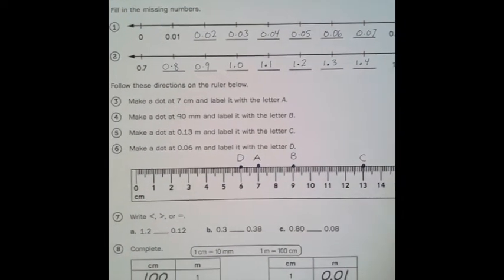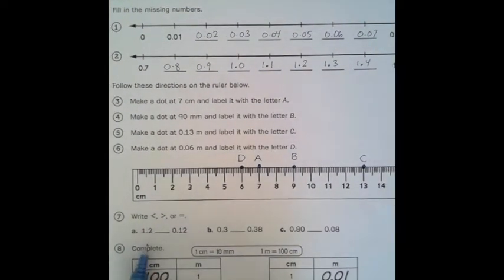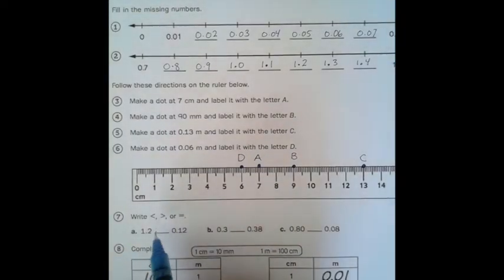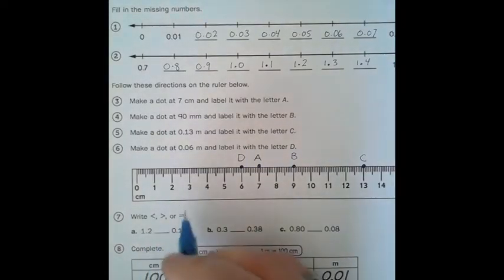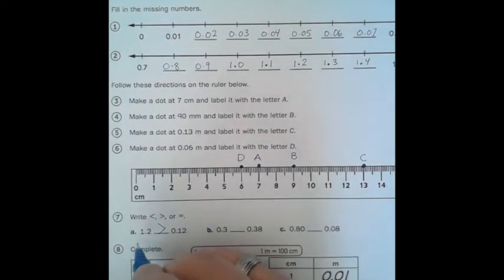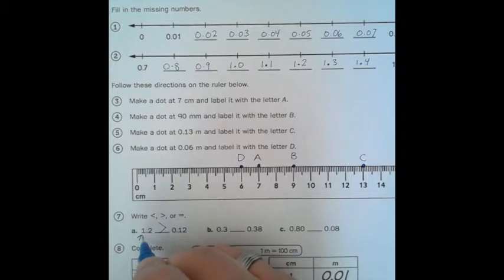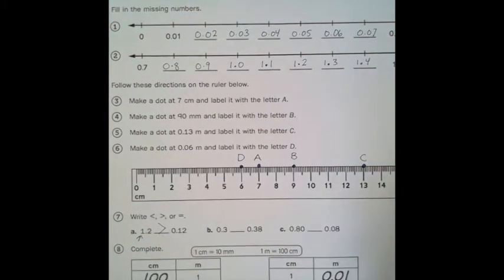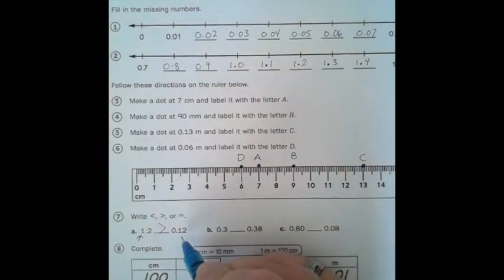All right, so now for 7, we're being asked to compare these decimals. So if we have 1 and 2 tenths, and we're comparing it to 12 hundredths, we know for sure that 1 and 2 tenths is greater than 12 hundredths because, first of all, we have a whole number here. That would be 1 whole and 2 tenths, versus here we only have 12 hundredths.